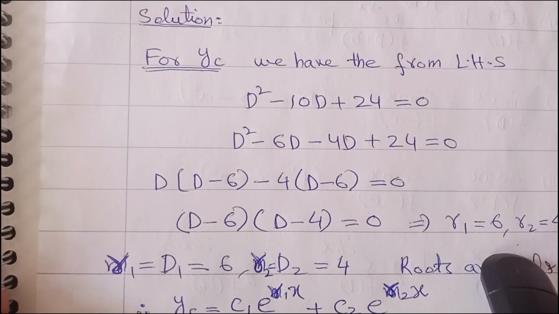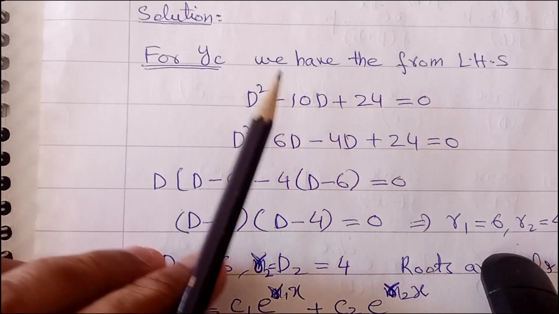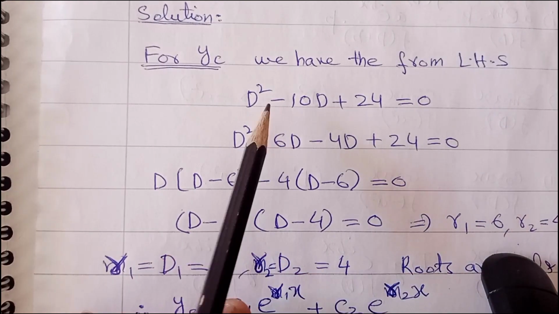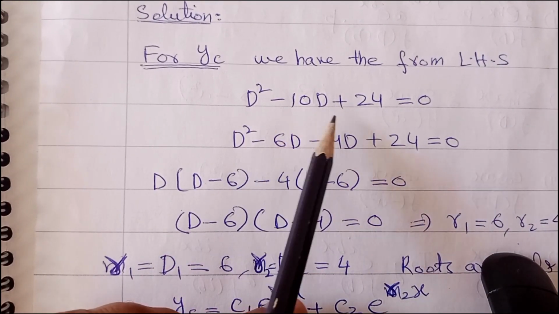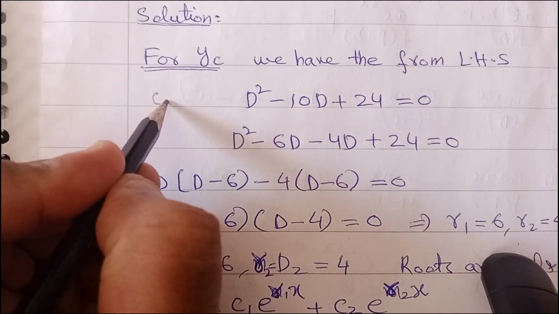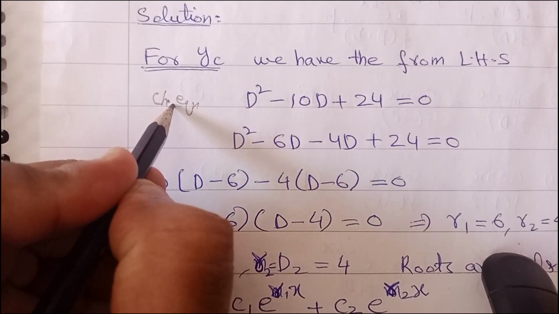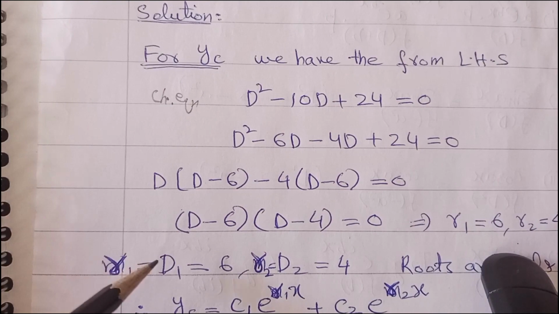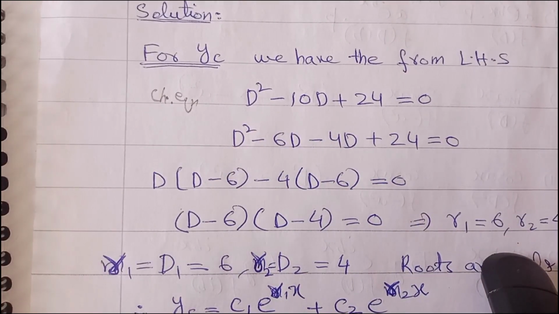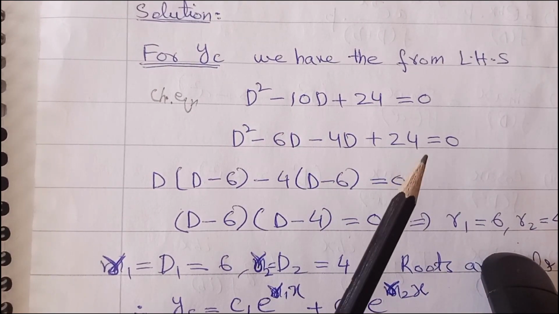So how to proceed with the solution? First of all, we will find the complementary part of this differential equation, yc. From the left hand side, we take d square minus 10d plus 24 is equal to 0. This is the characteristic equation of the above differential equation, also known as the auxiliary equation. So d square minus 10d plus 24 is equal to 0.